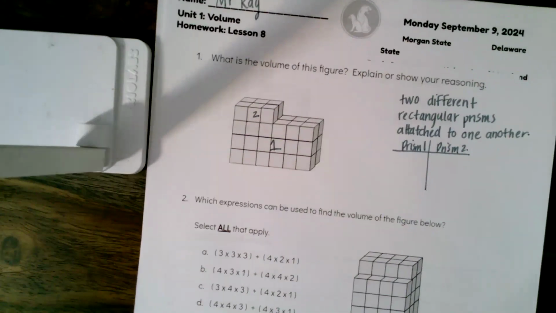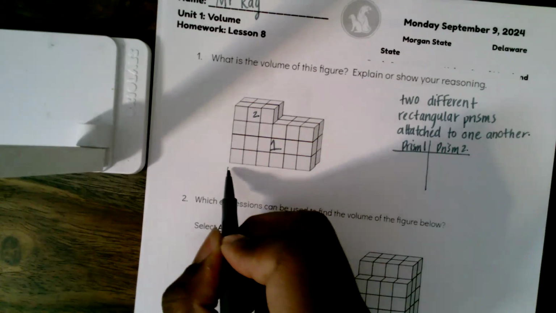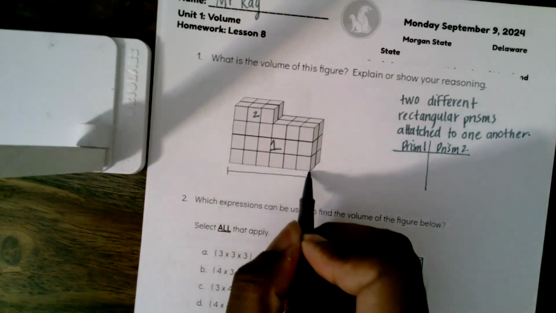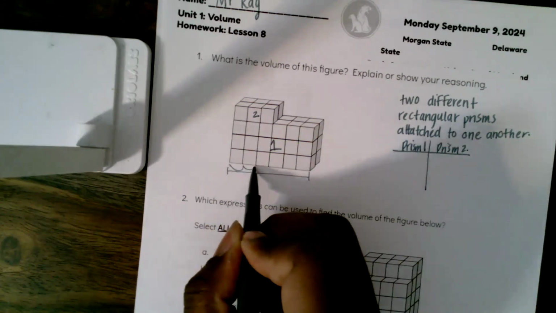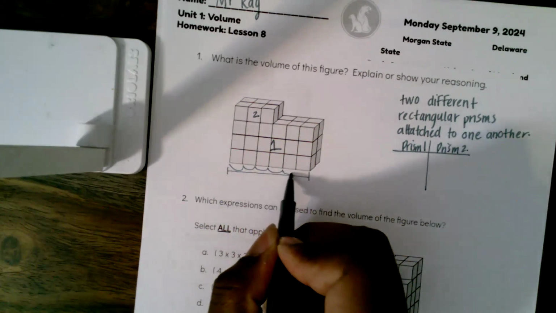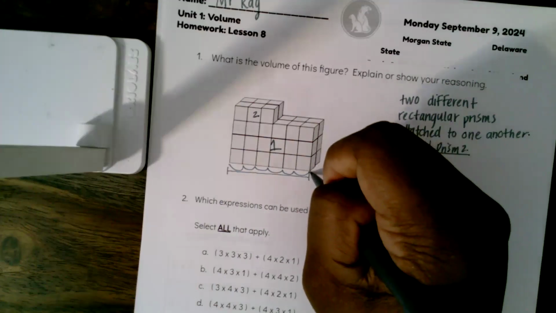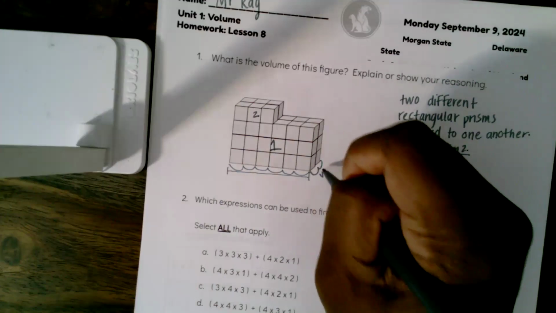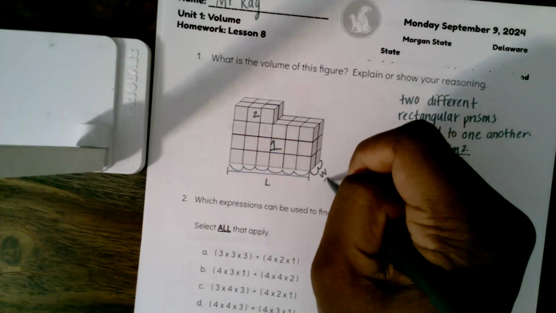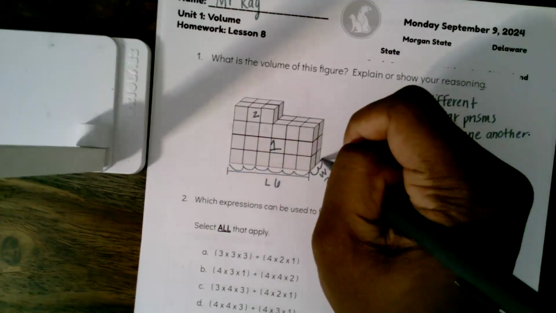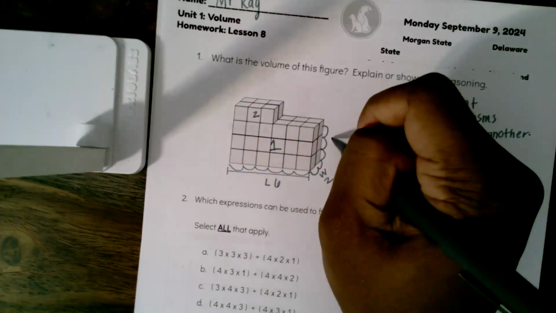So for prism one, you have your length at 1, 2, 3, 4, 5, 6. So length equals 6. Width is 1, 2. And height is 1, 2, 3.